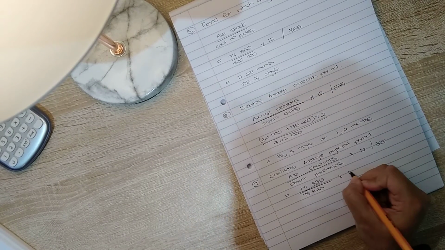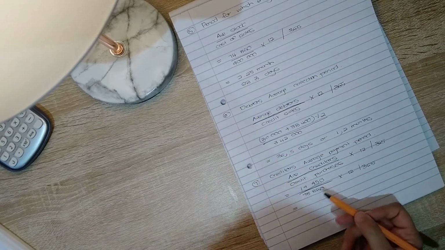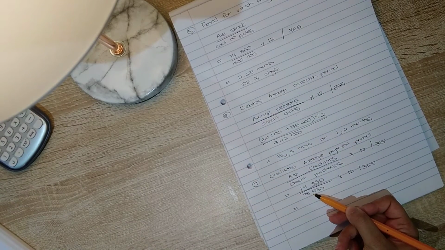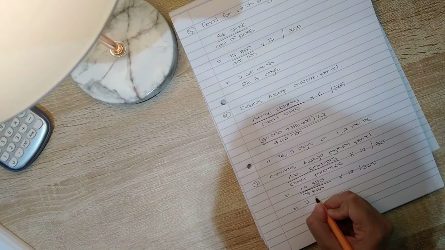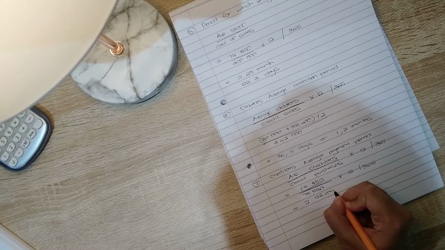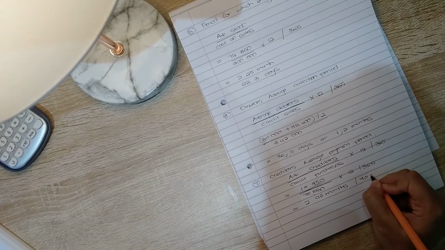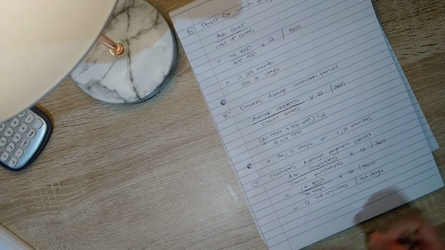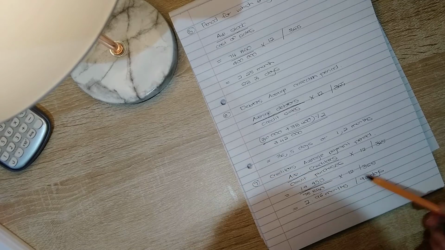And either multiply it by 12 or 365. They told us what our credit purchases equal to, so we didn't have to go and calculate that. And that will give you 2.96 months or 90 days.